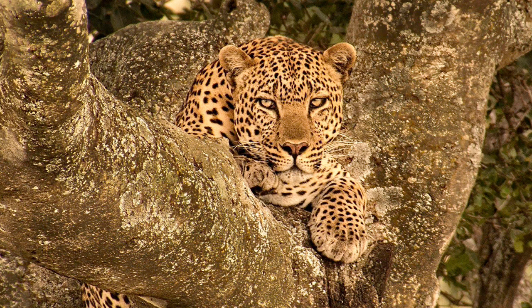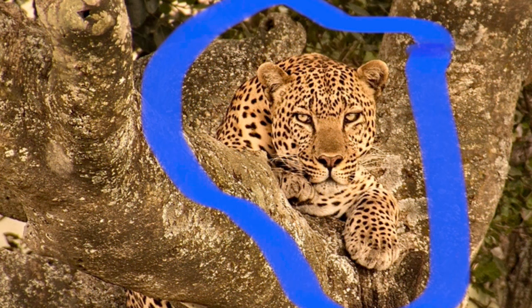This is an example of disruptive coloration. This animal has spots, lots of spots, confuses the predator. Who is hiding in this tree? It's a leopard. Such a beautiful big cat.